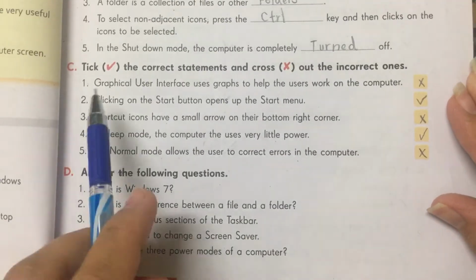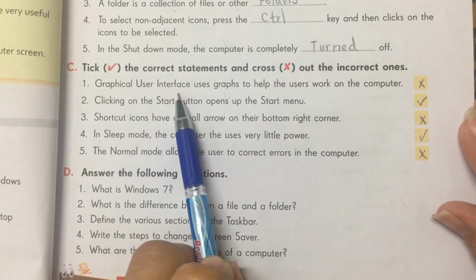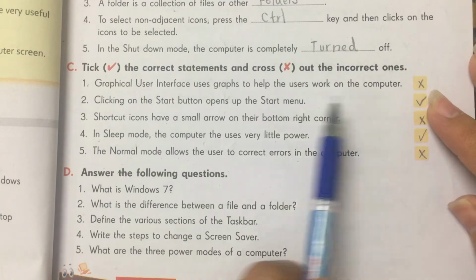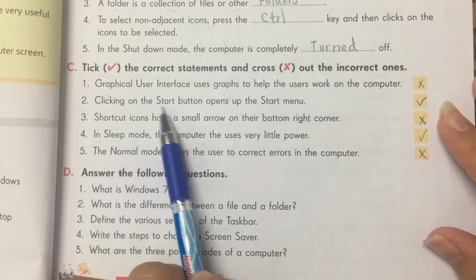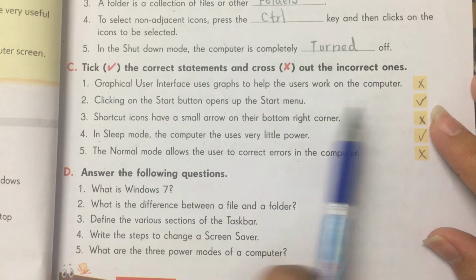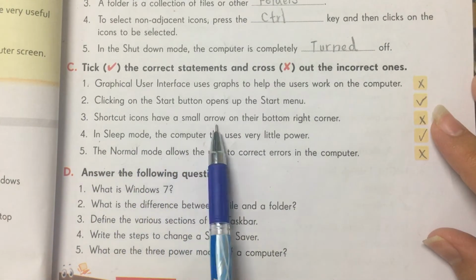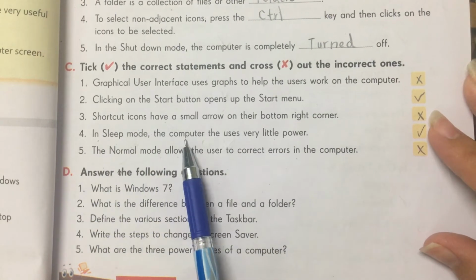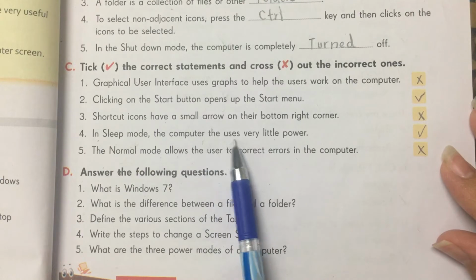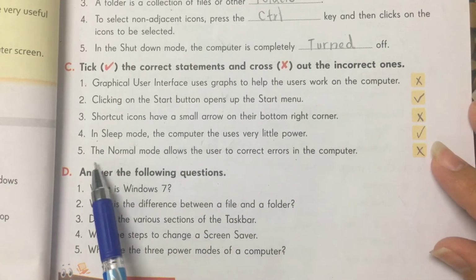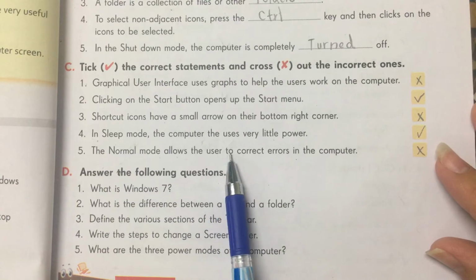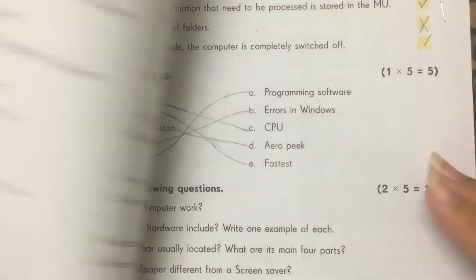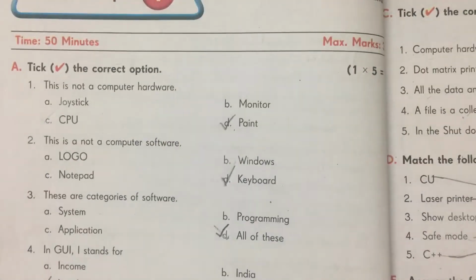Tick true or false. Number 1. Graphical user interface uses graphs to help the users work on a computer. False. Clicking on the Start button opens up a Start menu. True. Shortcut icons have a small arrow on their bottom right corner. True. In sleep mode, the computer uses very little power. True. The normal mode allows the user to correct errors in the computer. False.